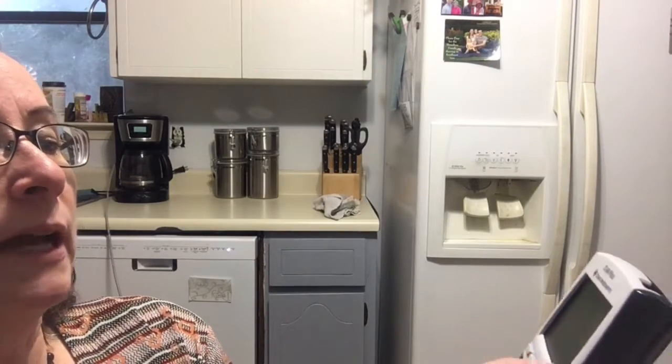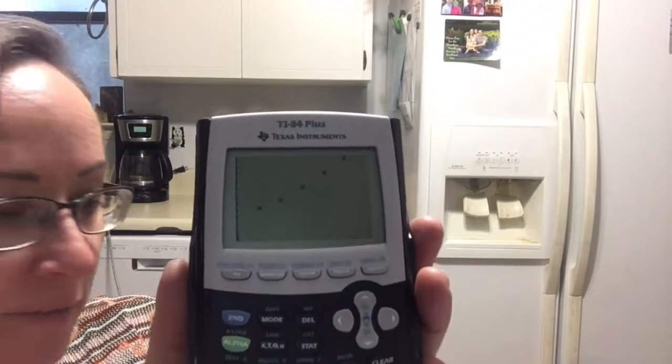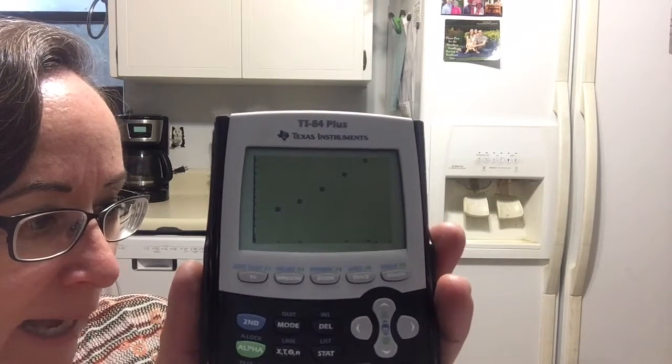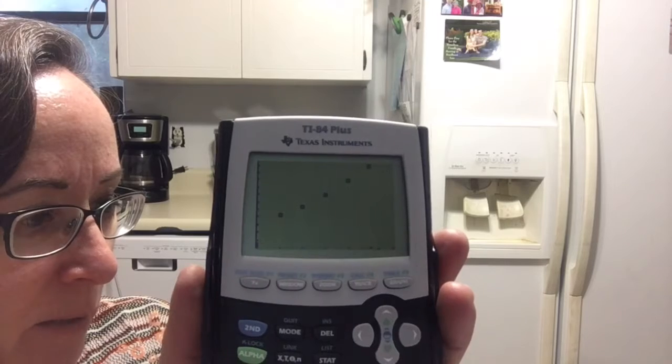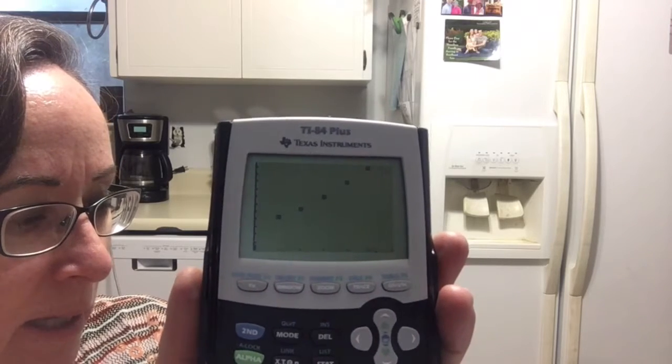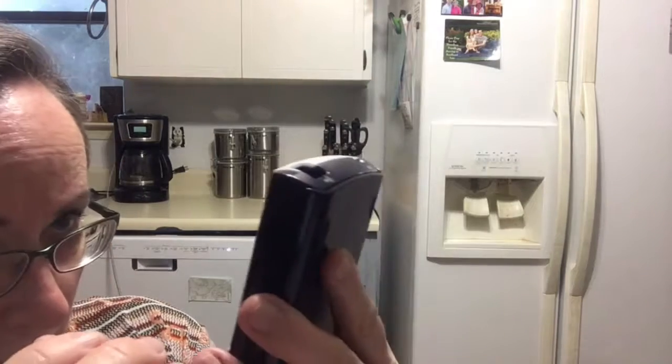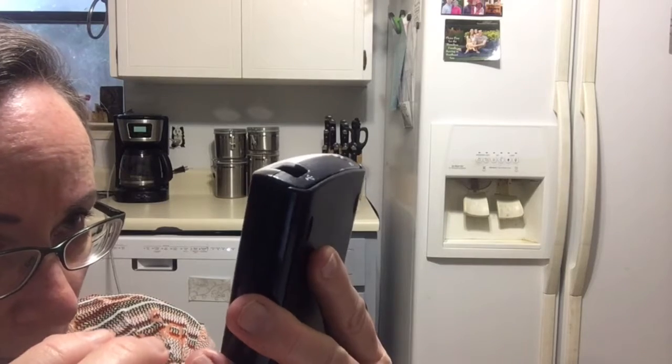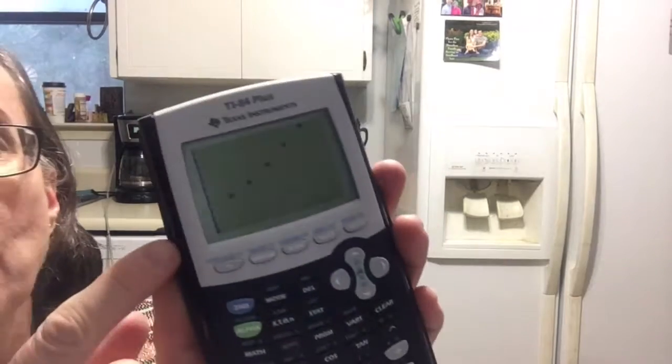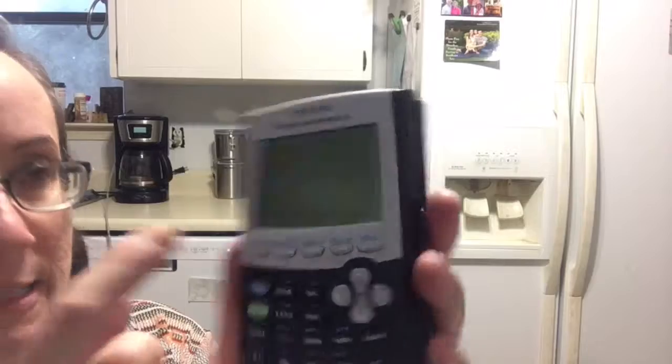So now when I graph it, I can see all 5 of my points. All right, I actually have 6 points, but I'm only seeing 5 of them, 1, 2, 3, 4, 5. Oh, the other point is right down here because I had made it 0.